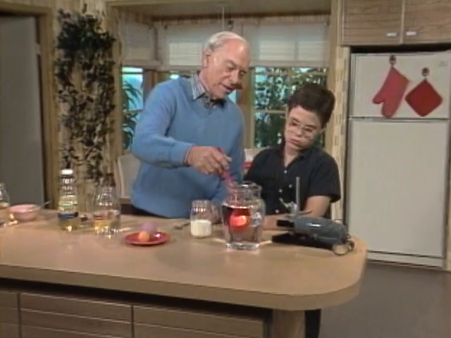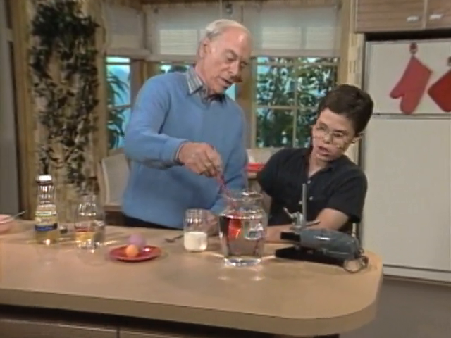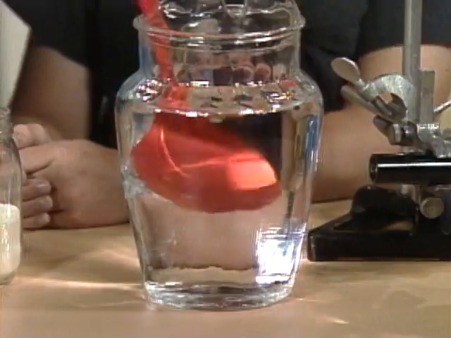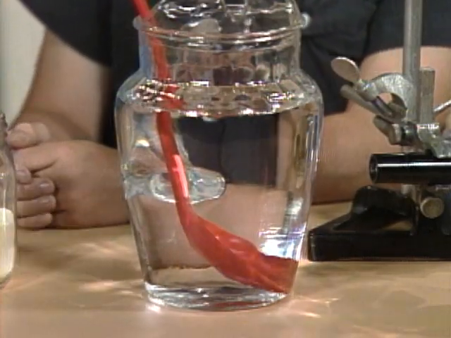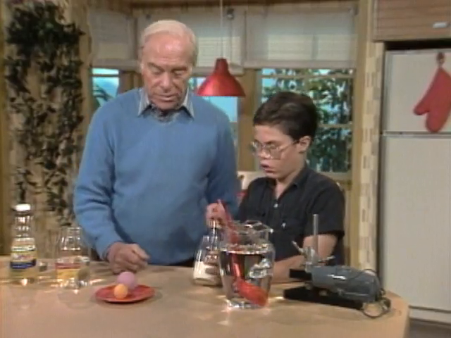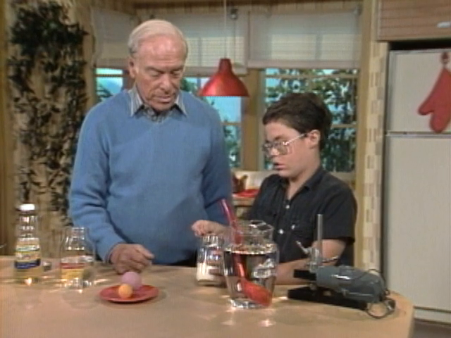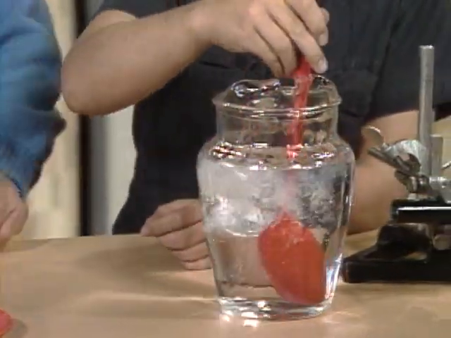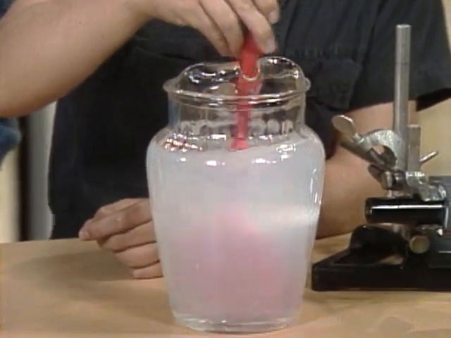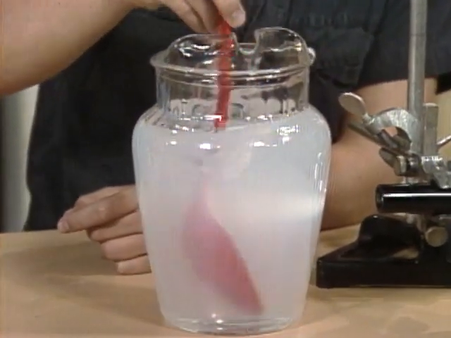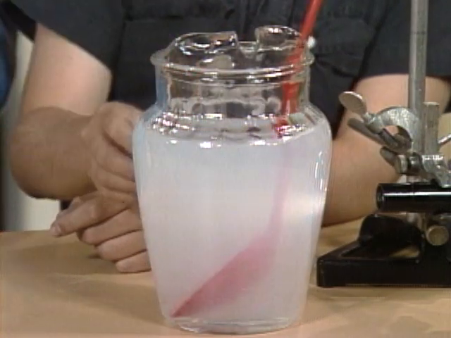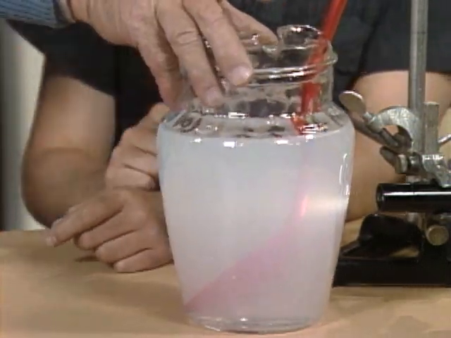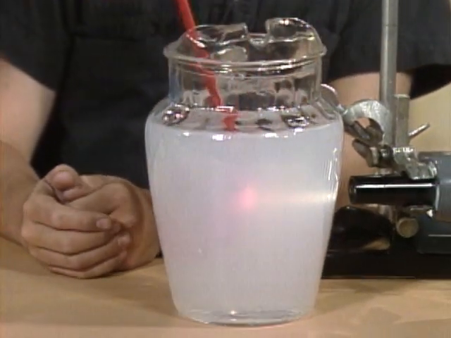Notice you can see the light that I've got shining on the spoon, but not in the water. No, you can't. Now I'd like you to add some powdered milk, about half a teaspoon or so. Okay, sure. And then stir it up. See any difference? Well, yeah, the water is cloudy, and you can also see the light in the water. You can now see the light beam very easily.